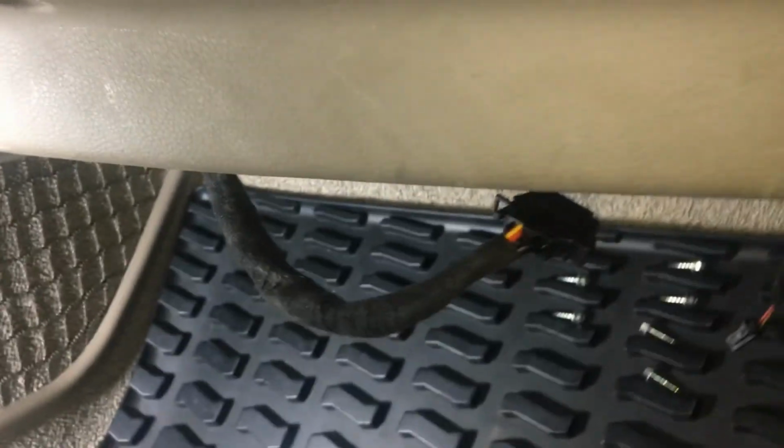Just inspecting stuff. I want to connect this wire back up and see if it spins.